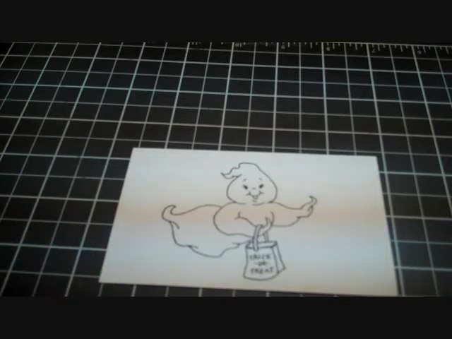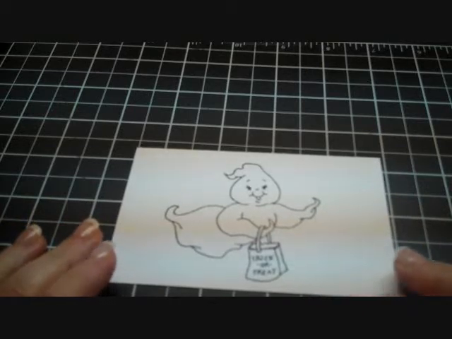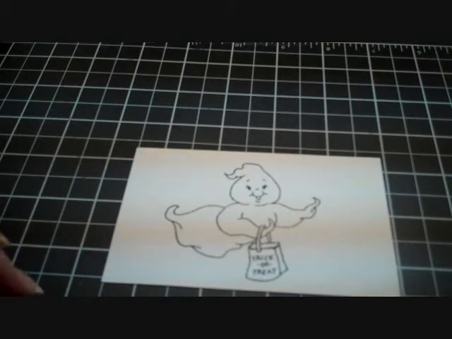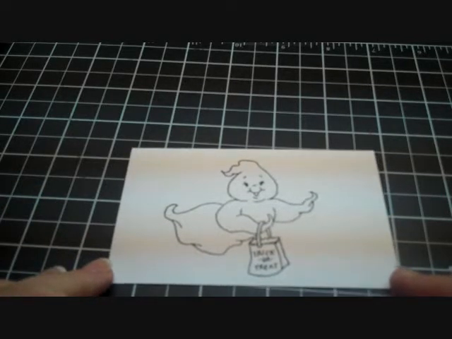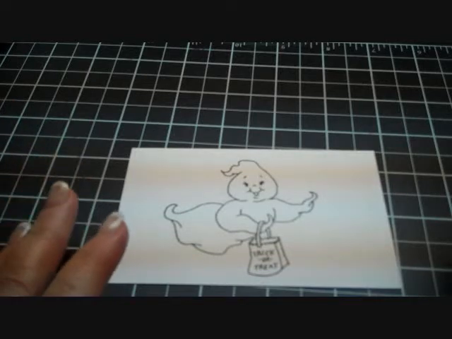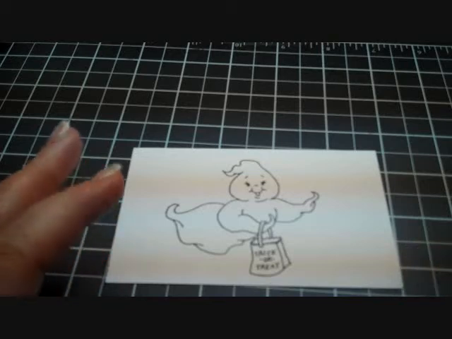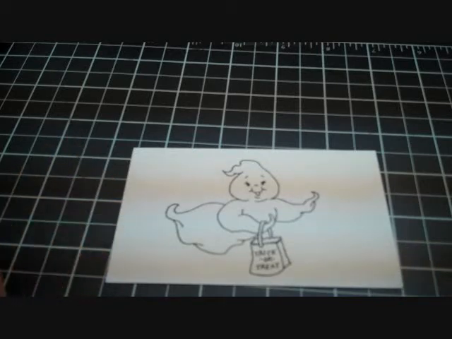I'd like to start today by sharing a technique with you for coloring an image that is primarily intended to be white. I know many times I have been coloring either flowers, or in this case I'm working with the Trick or Treat Ghost from Peachy Keen Stamps. But the image is basically a white image.